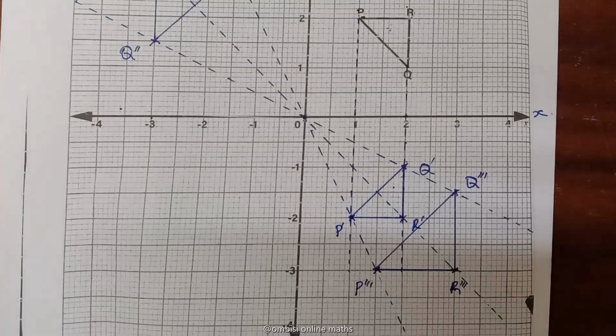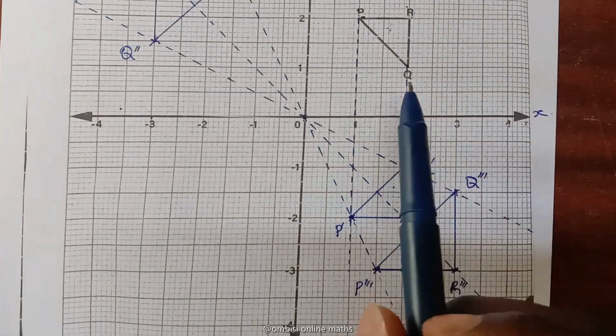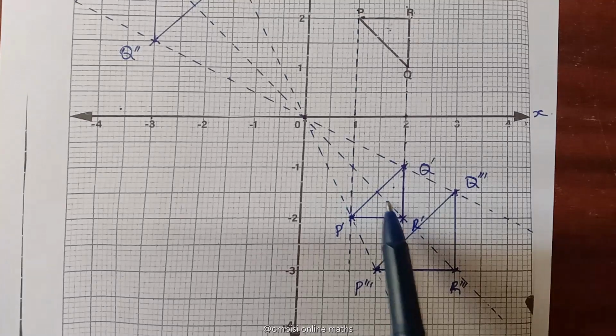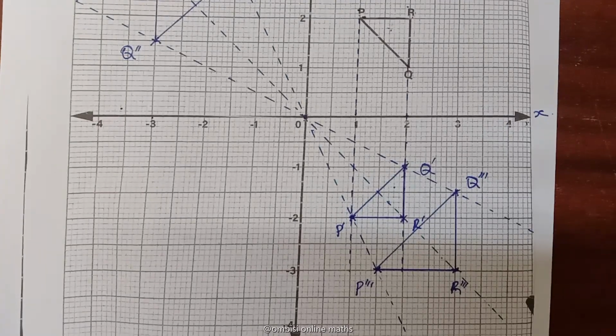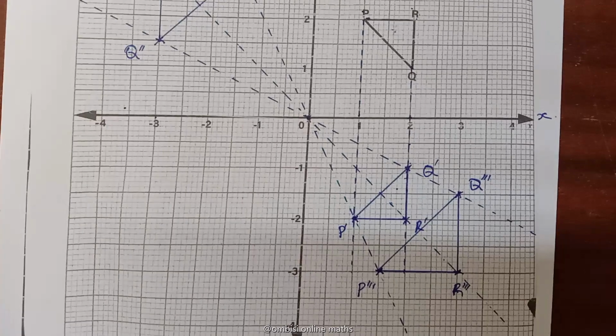How did this single prime become the double prime? Now, this one requires the learner to have a keen eye and look at it to be able to describe what is happening.